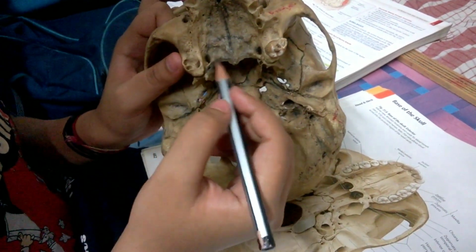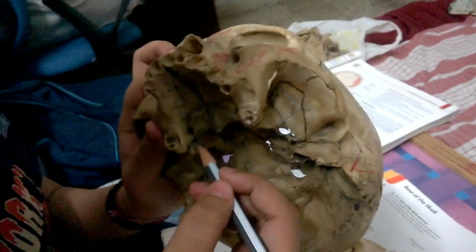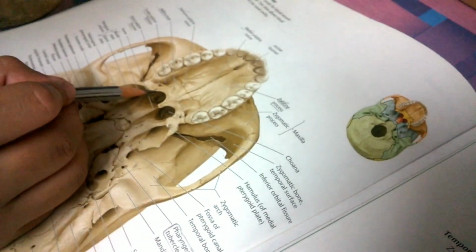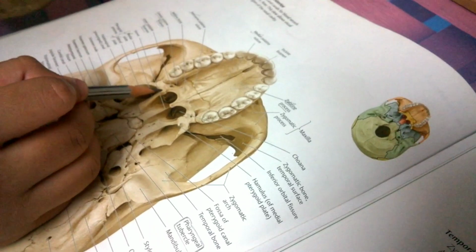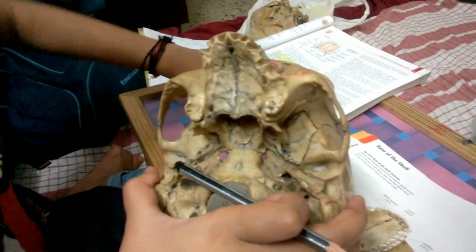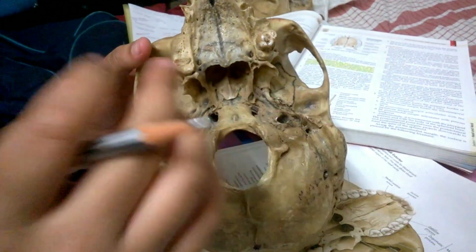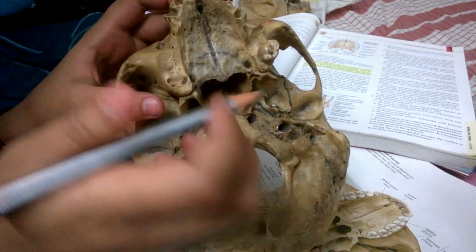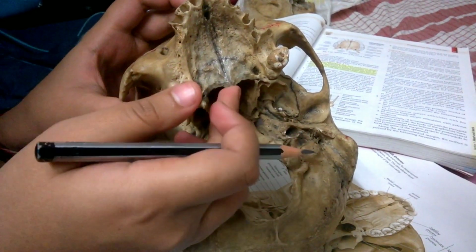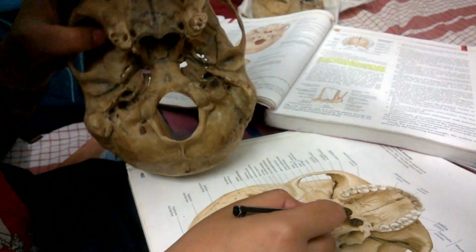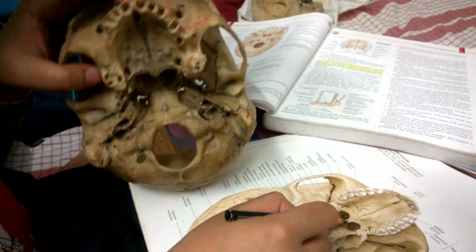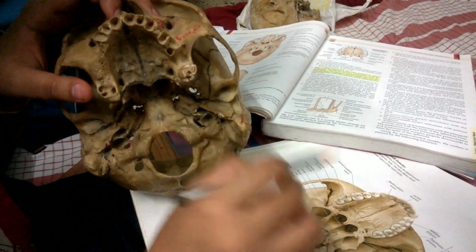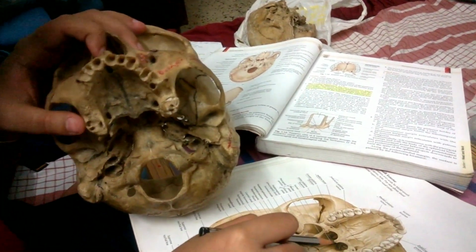If you see this part, this is the pyramidal process of the palatine bone. Here if you want to see this part, this part is the pyramidal process of the palatine bone. So these lesser palatine foramina perforate the pyramidal process of the palatine bone. Then the posterior border of the hard palate is free, and this part is the posterior nasal spine in the median plane again. So this is that projection, the posterior nasal spine in the median plane.